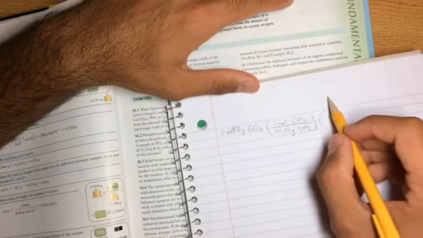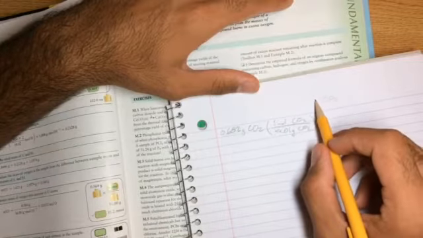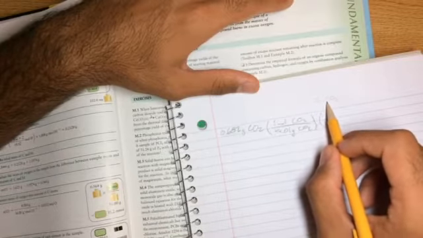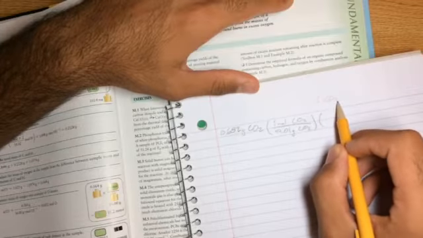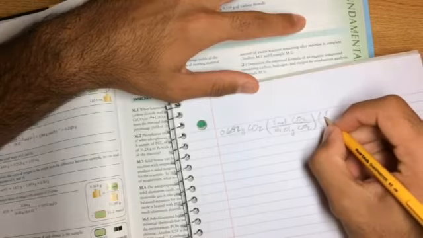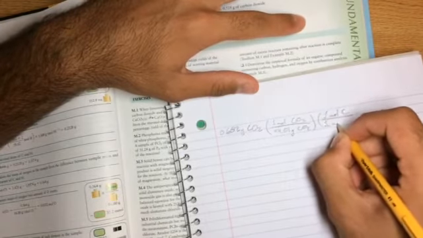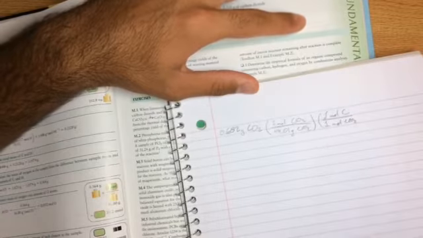In CO2, as you can see, when we have 1 mole of CO2, we have 1 mole of carbon and 2 moles of oxygen. So the molar ratio is just 1 mole of carbon to 1 mole of CO2.